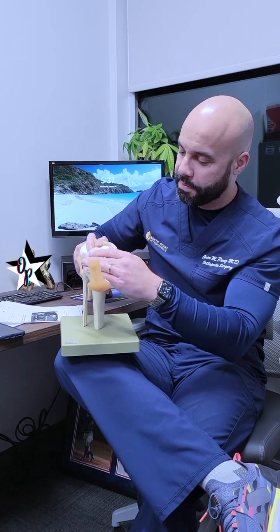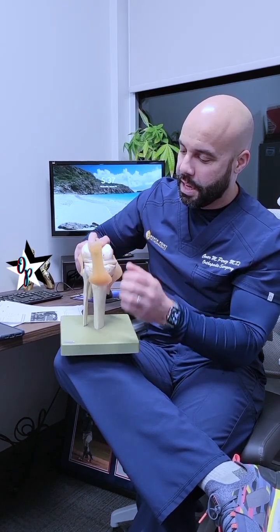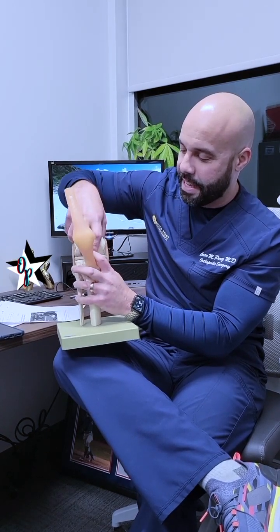I'll put this back together here with my friend's knee. Is this what surgery's like when you're? It's identical. It's like I'm operating.